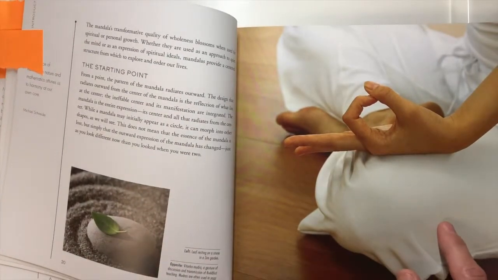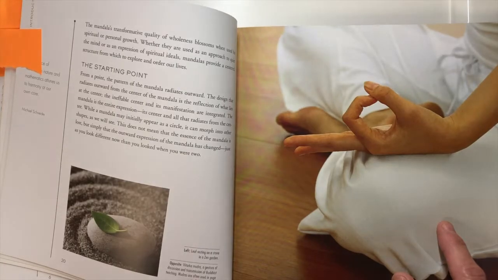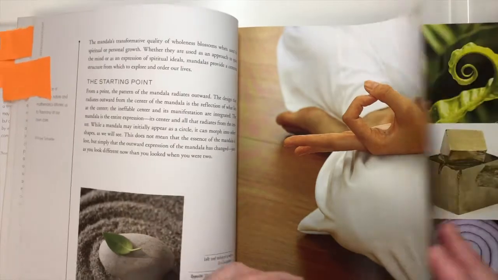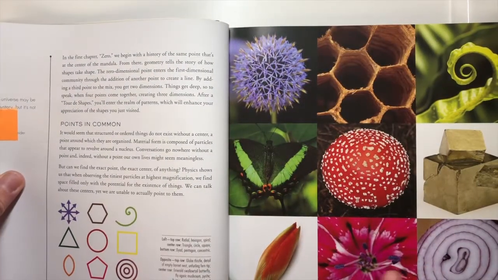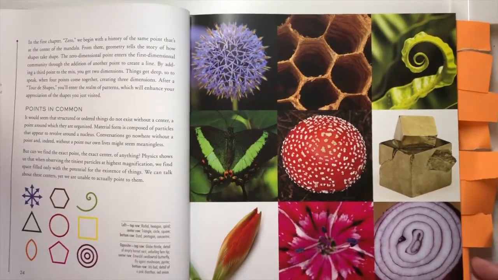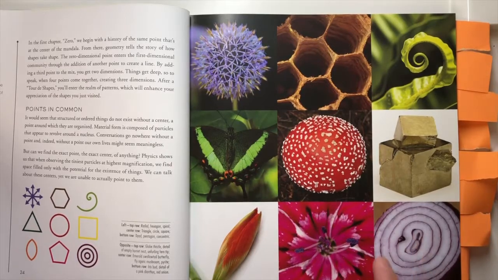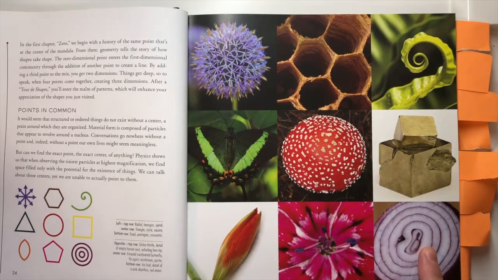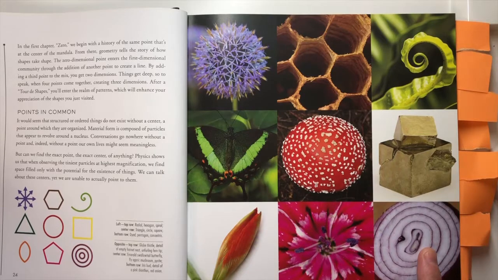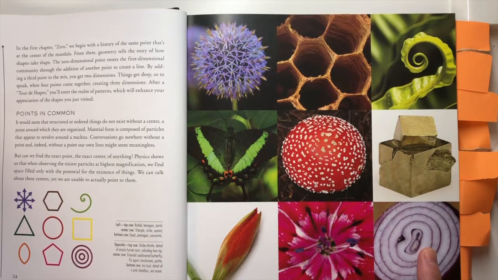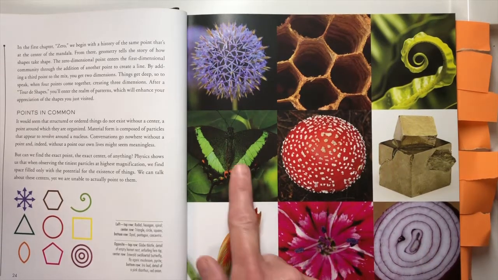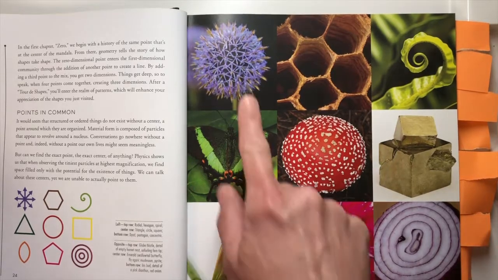And then this is a gesture of discussion and transmissions of Buddhist teaching. That's what that little sign is. And I saw all these beautiful things here. You see there's an onion, and there's an emerald swallowtail butterfly. Oh, right there, a globe thistle.